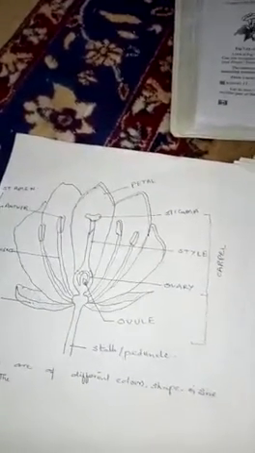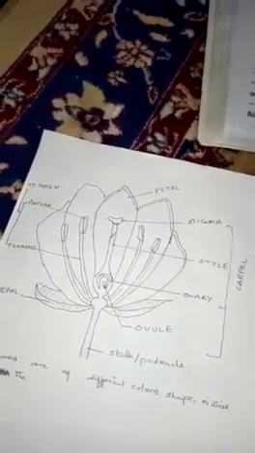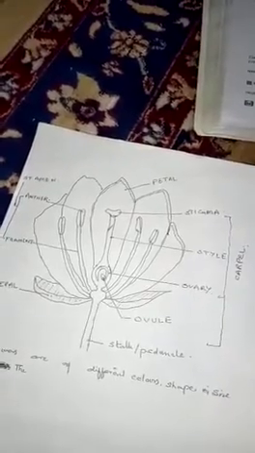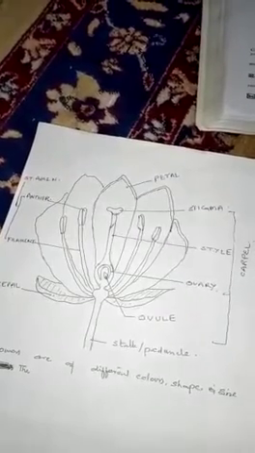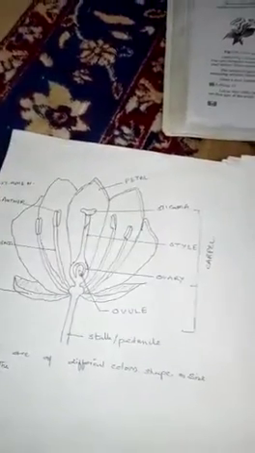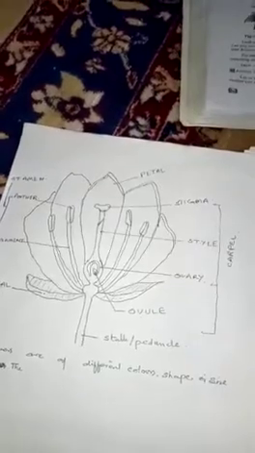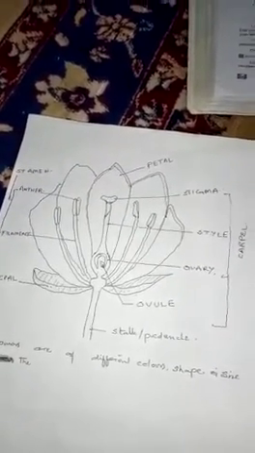Second, they are brightly colored, with different colors in different flowers, and the purpose of the colors is to attract the insects, so that the male and female reproductive organs combine together and fertilization will occur.